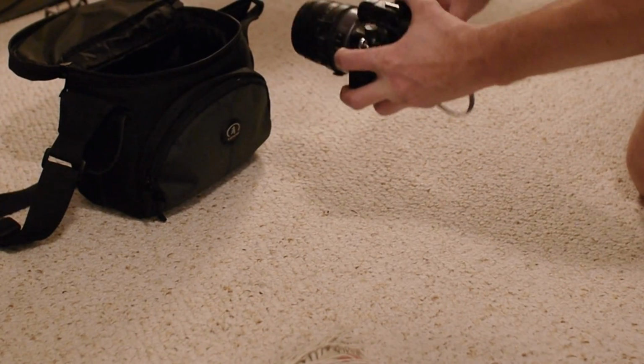Here's a demonstration of how fast you can take the camera out of the bag, change the lens, and take a picture.